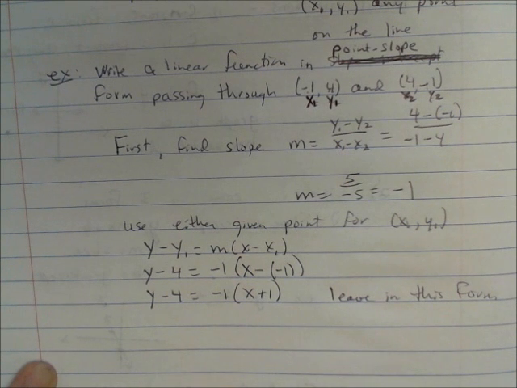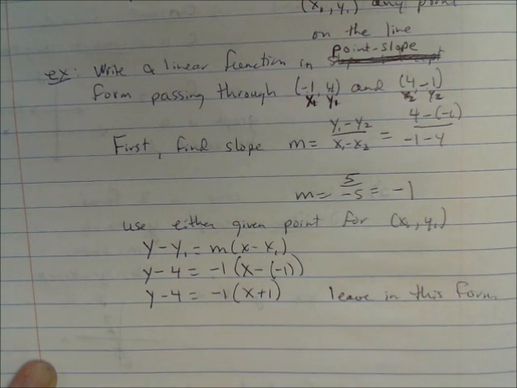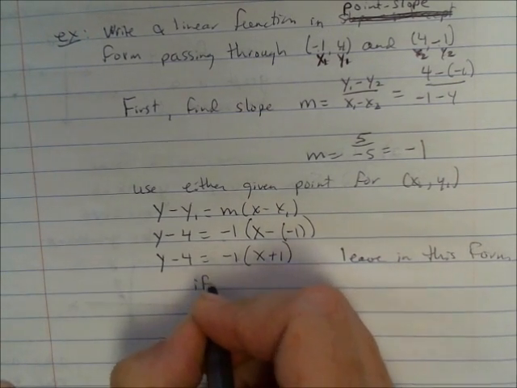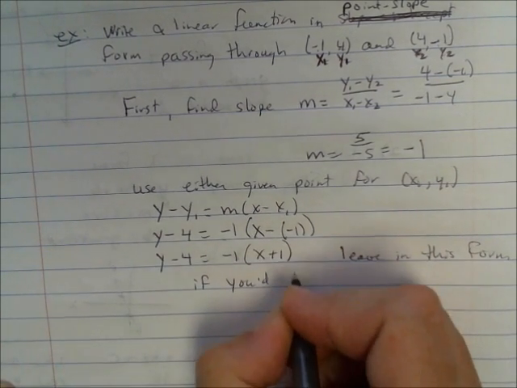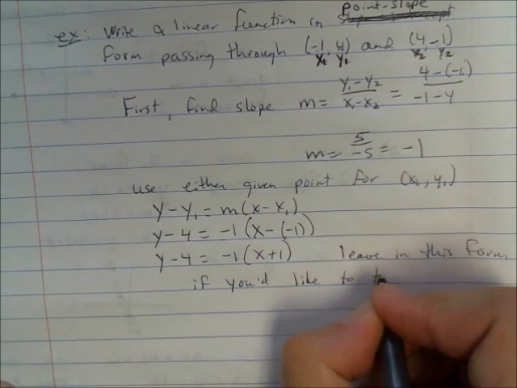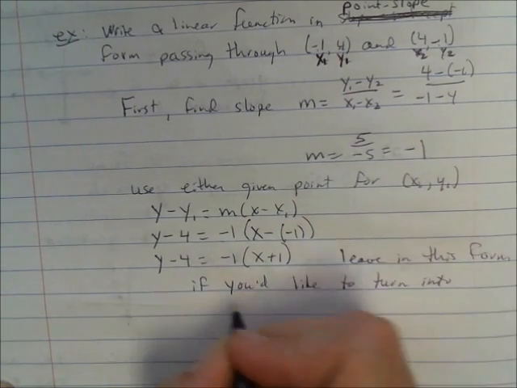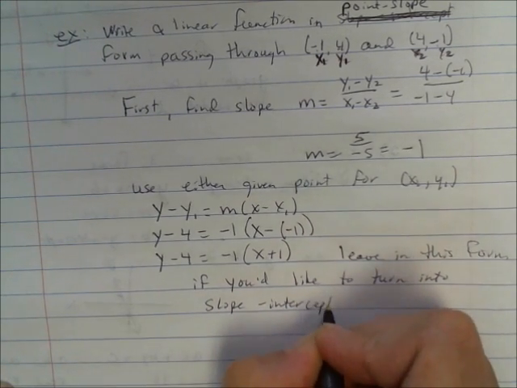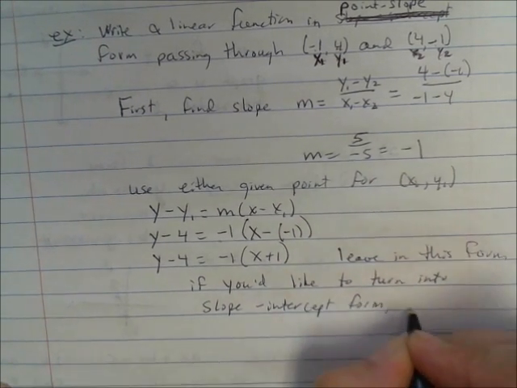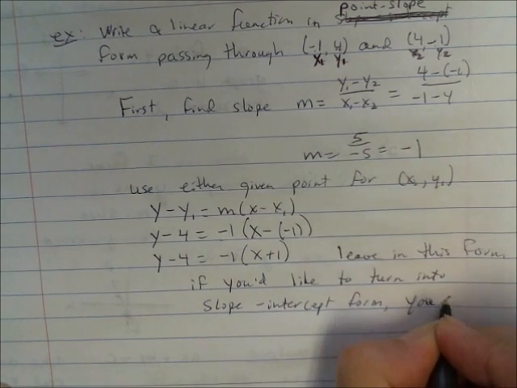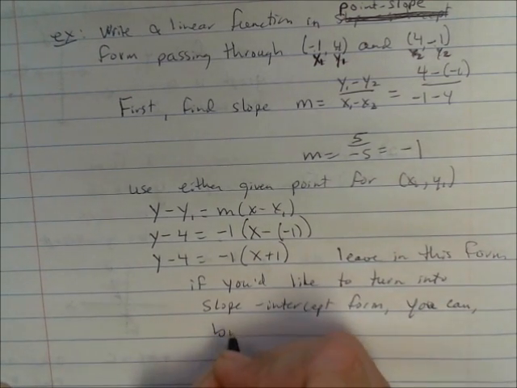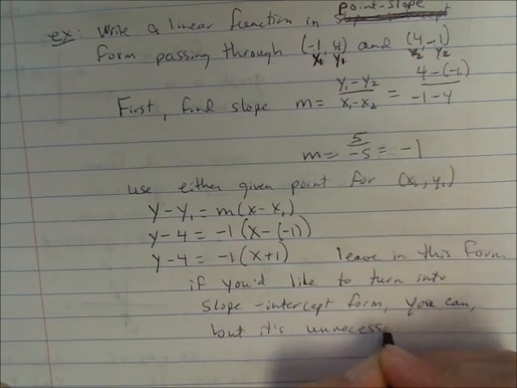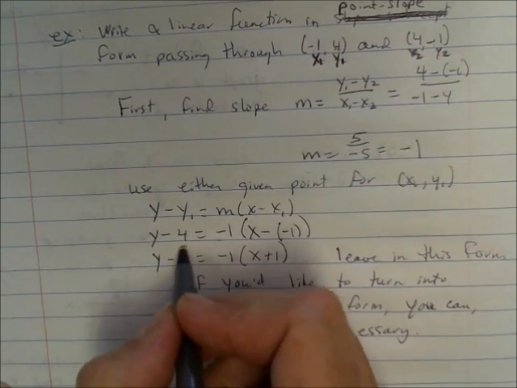If you want to, you can go a couple steps further and turn it into slope intercept form, but it's not necessary. All right, you can just leave it like that.